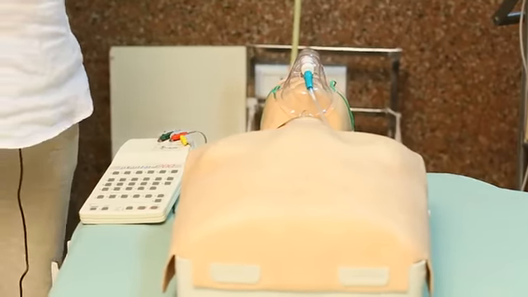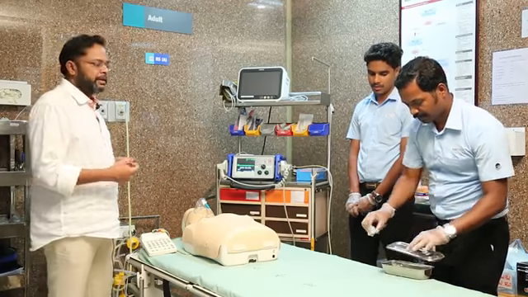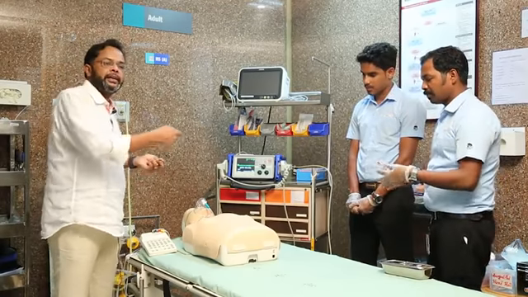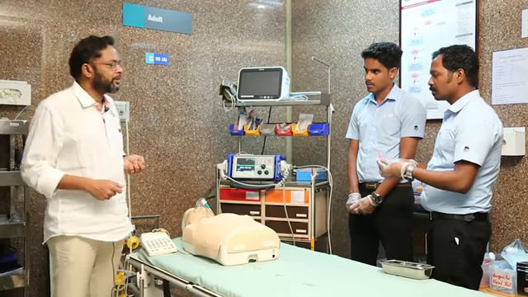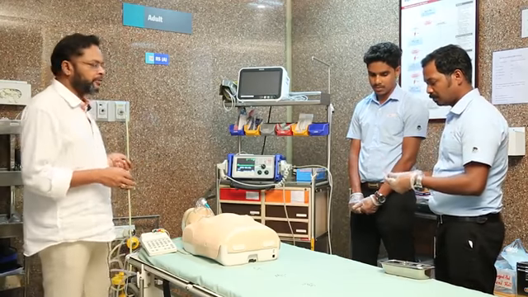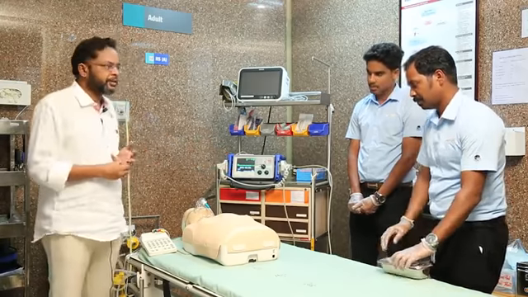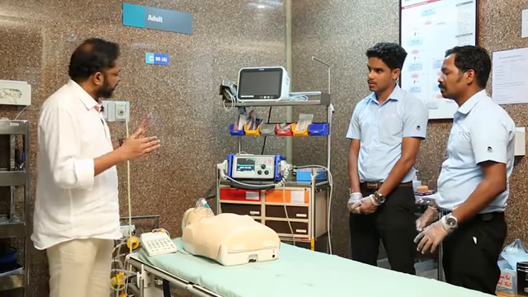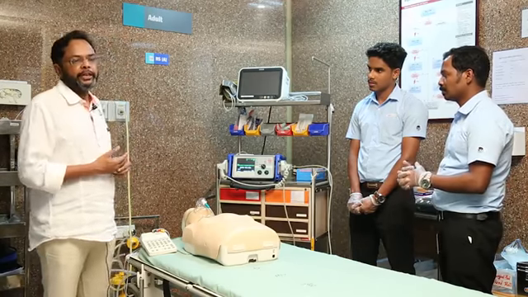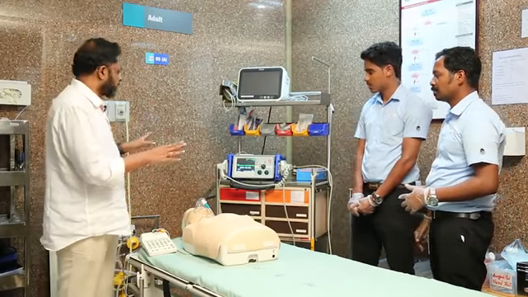Then we have to give a certain amount of sedation, because passing a current into someone's body is painful and will cause a lot of discomfort. So we have to give adequate sedation, either midazolam or an opioid, anything we can use depending upon your institution policy. Once this is done, we will move for the cardioversion.